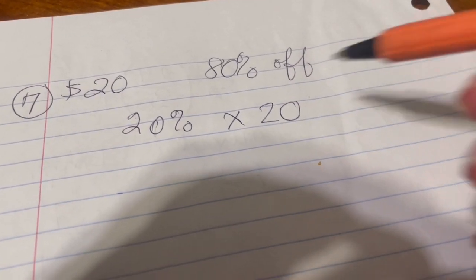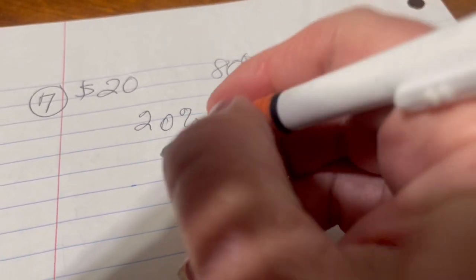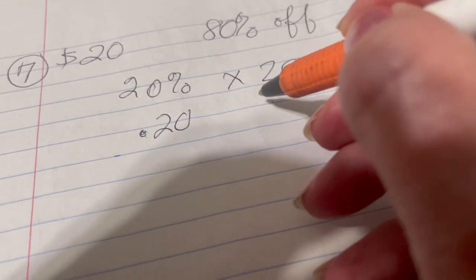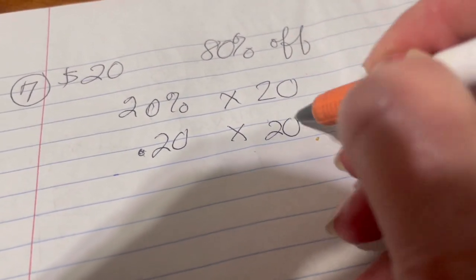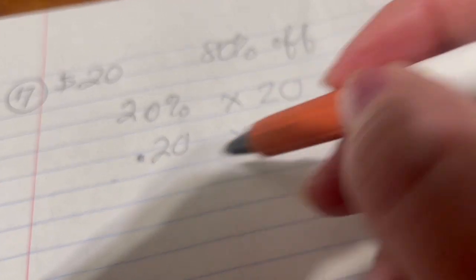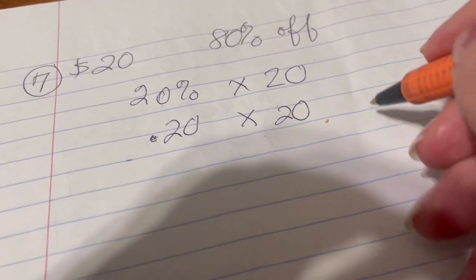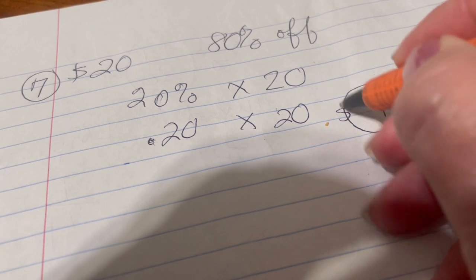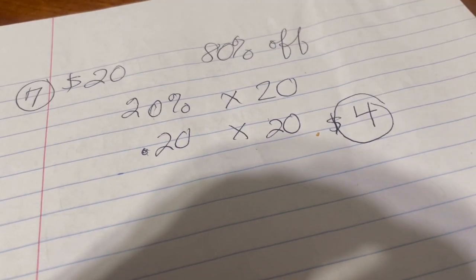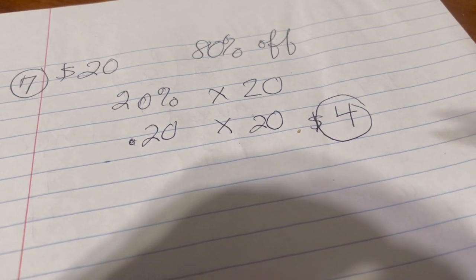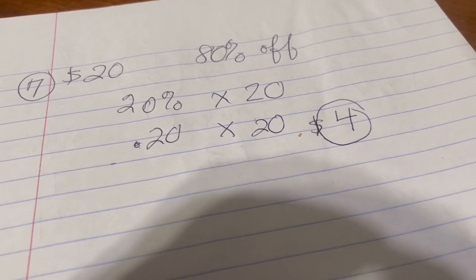Okay, so 20% is 0.20 times $20. And then when I multiply, I'm going to get 400, but I'm going to have 2 decimal places. So the answer is 4. I'm going to pay $4 out of $20 because I get 80% off, which means I only pay 20%.